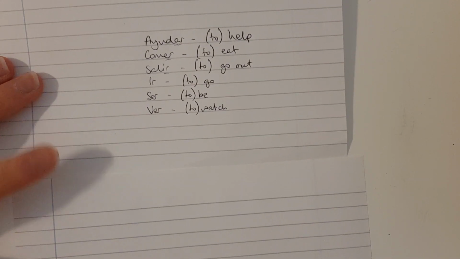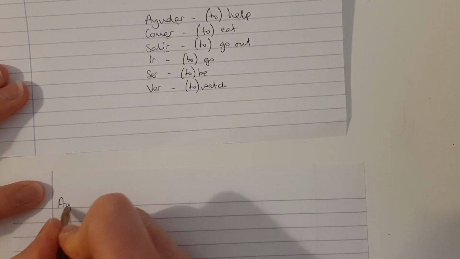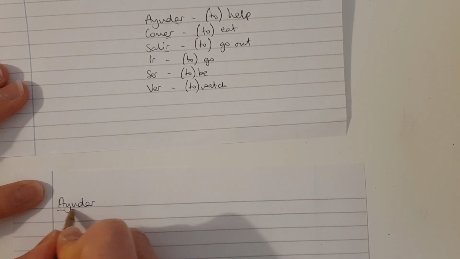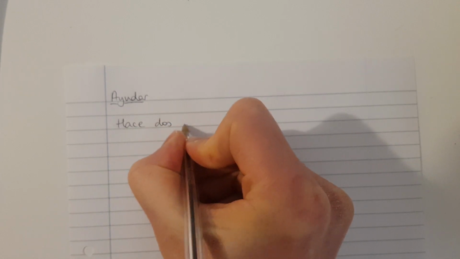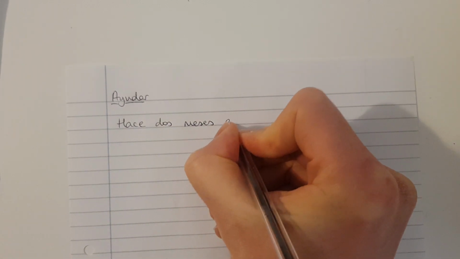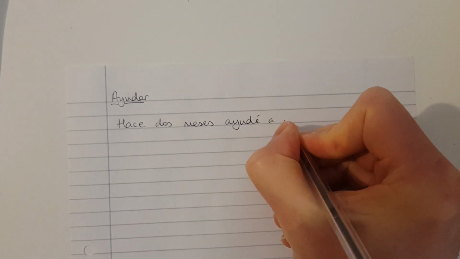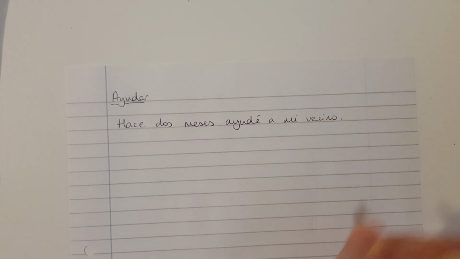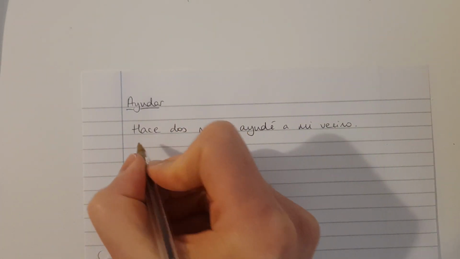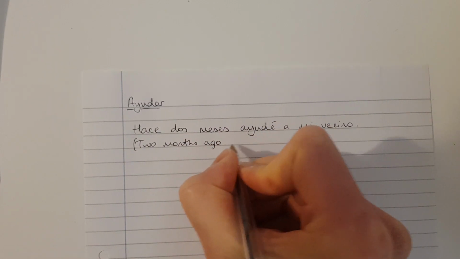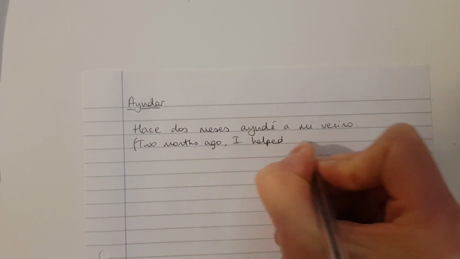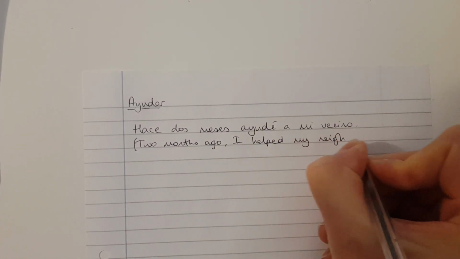So we'll use ayudar for the first example, ayudar meaning to help. So let's have a look at ayudar in both of these contexts. So an example sentence we might have for these using ayudar, for example, hace 2 meses ayudé a mi vecino. So this would mean 2 months ago I helped my neighbour.